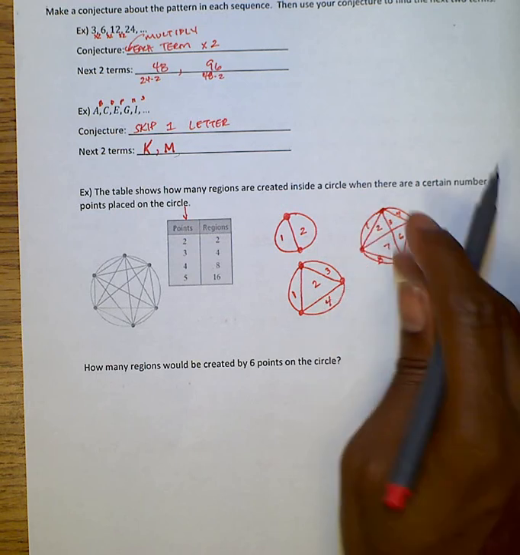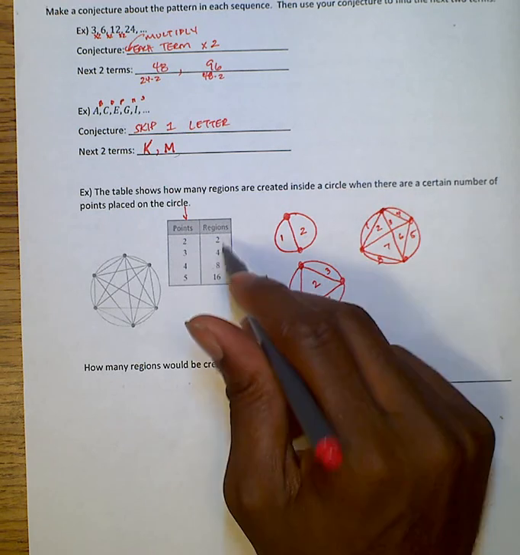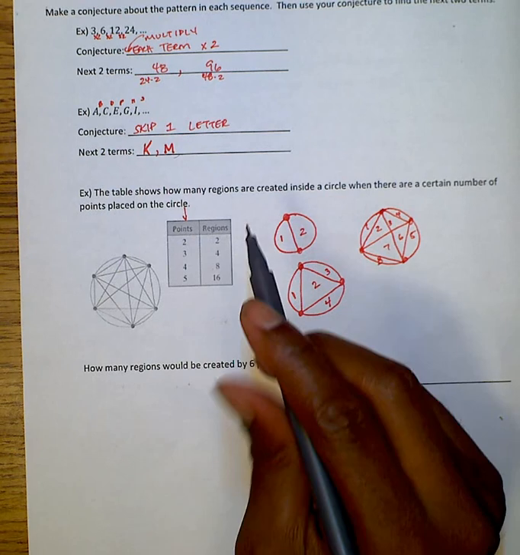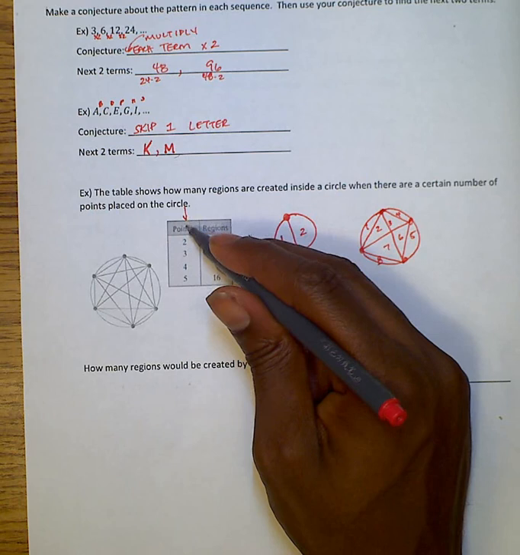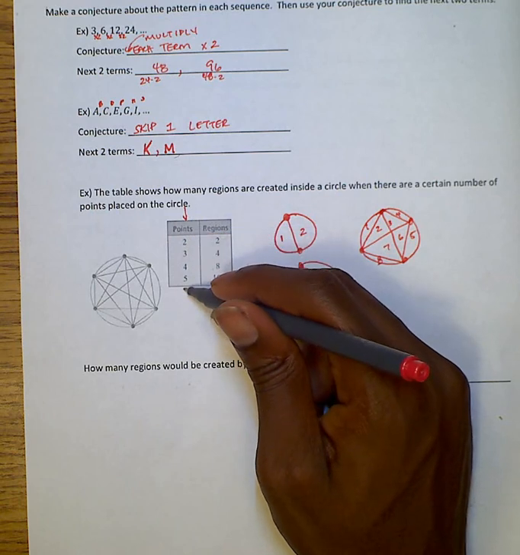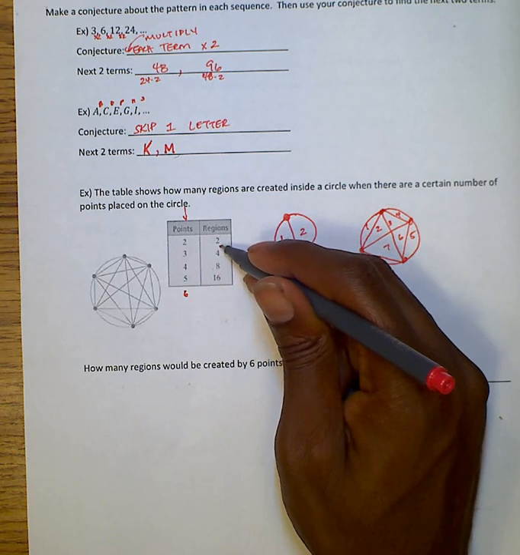You'll notice that those regions will get really small. So this is going to be a lot easier for us to analyze the table to see what's actually happening. Okay, and as I look, I can recognize a pattern here and say, hey, well, these points are increasing by 1 each time. The regions are actually doubling each time.